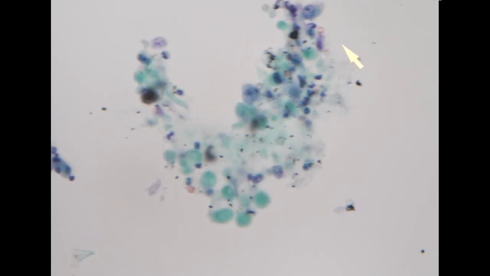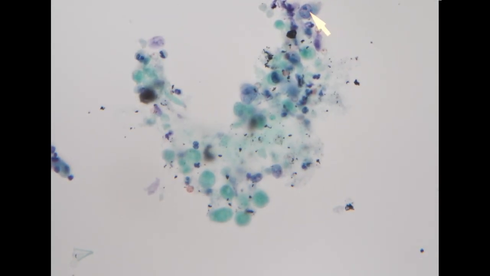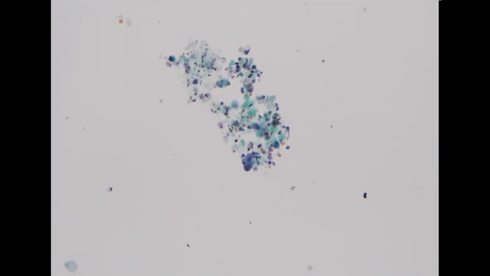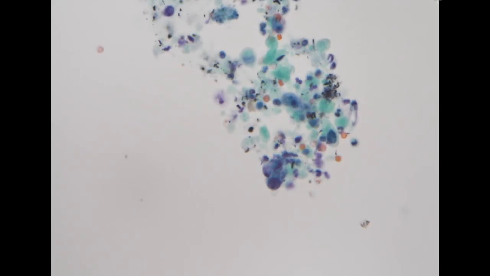And we do see some atypical cells with enlarged nucleus and prominent nucleolus. So we start to think, okay, this specimen is suspicious for a malignant cancer with marked necrosis. And I would say the preservation of this specimen is not very good.